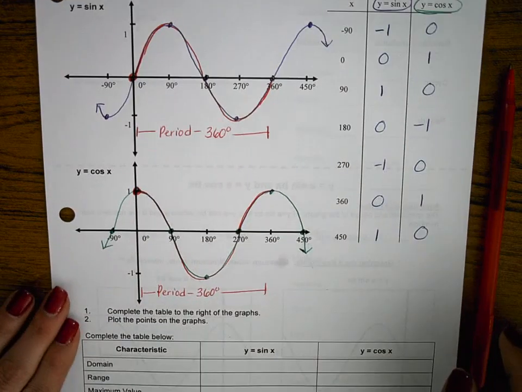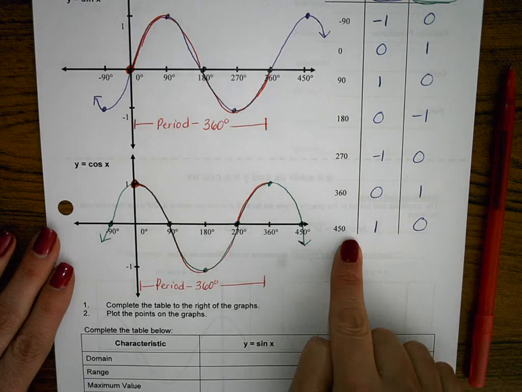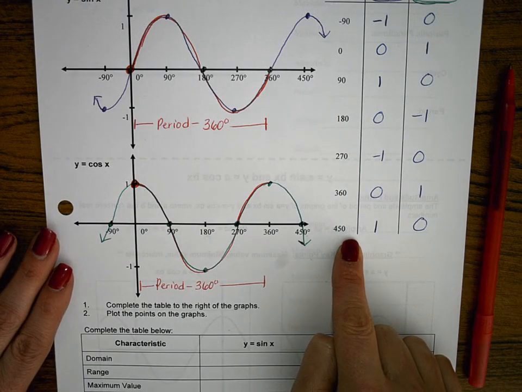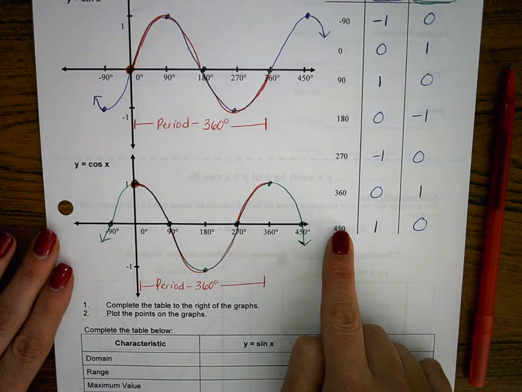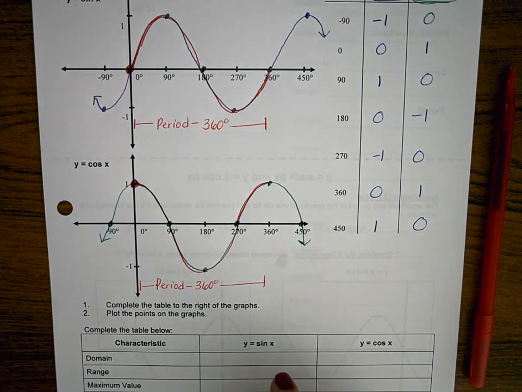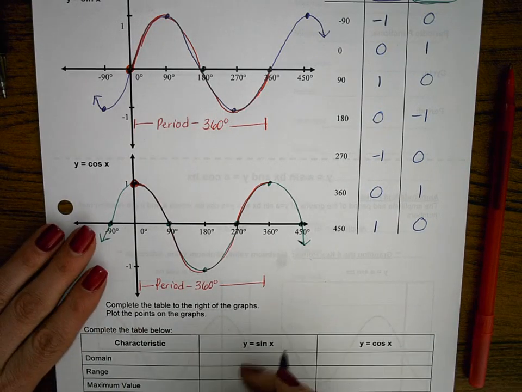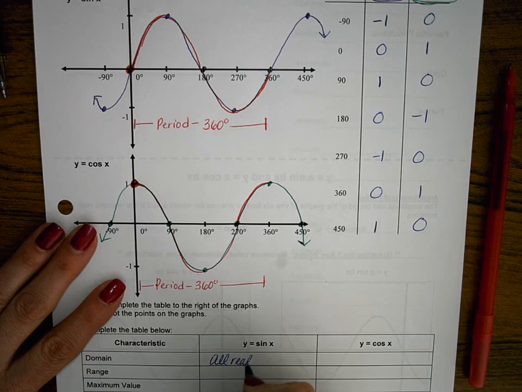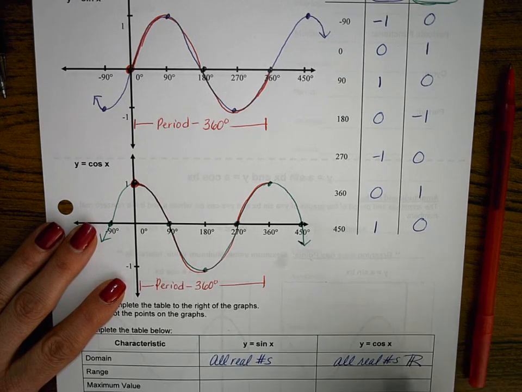Let's take a look at our graph here. All right, so first of all, what's my domain? What numbers did I put in for x? I put in any number I wanted, right? I gave you the numbers, but we could put in any number we wanted. What does that mean about domain? All real numbers, absolutely. The domain is all real numbers for both of them. And remember, we can abbreviate that as the double-backed R.